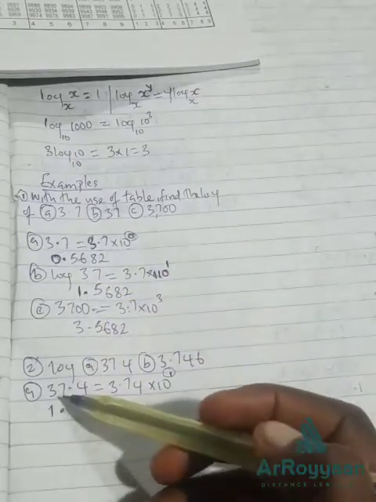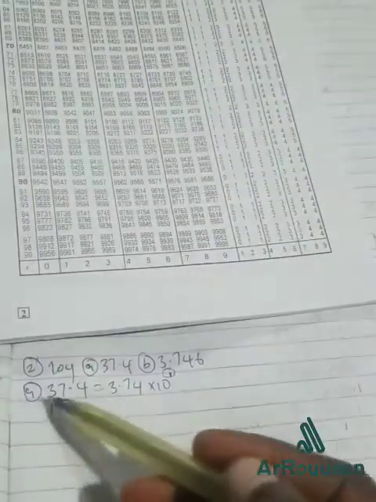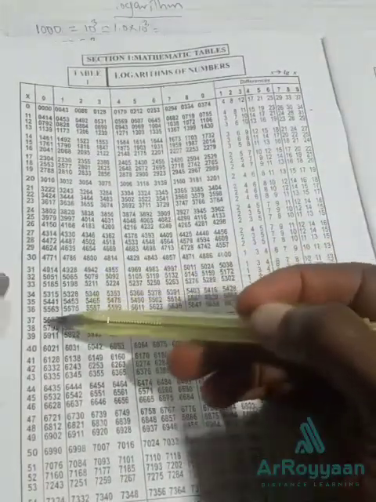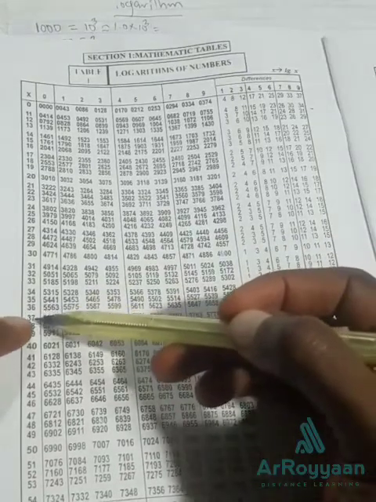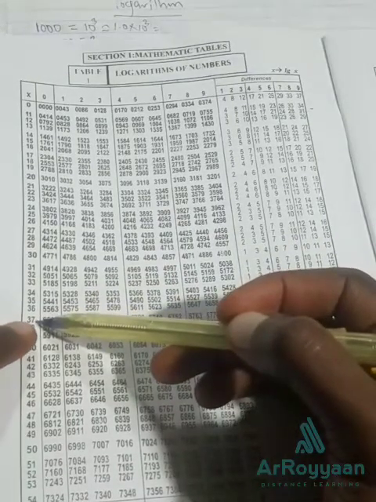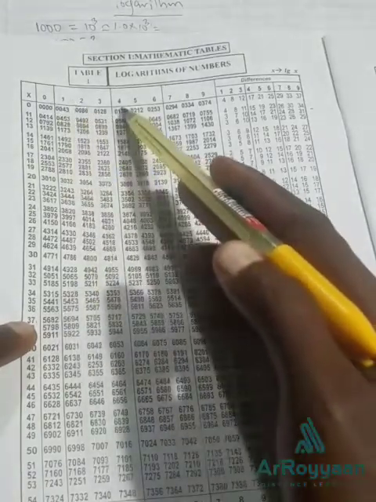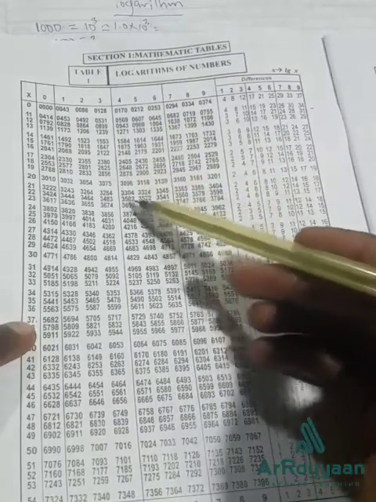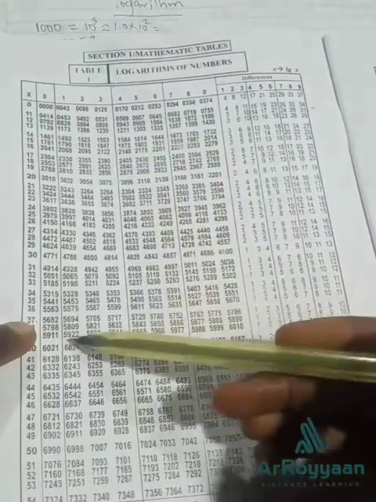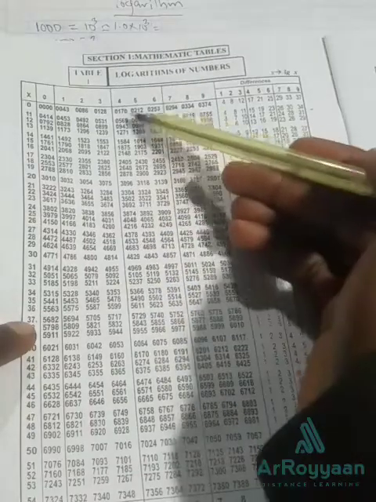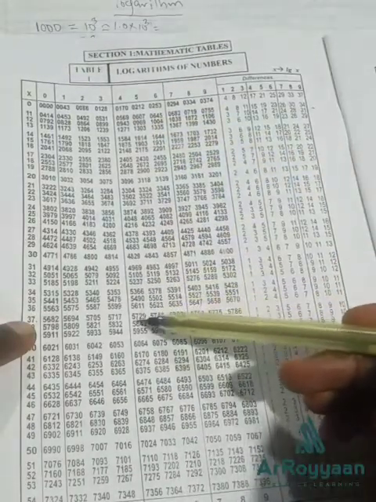So here we're dealing with a new way. We are looking for 37 under 4. These are 37 here under 4. This 1, 2, 3, these are 4. So trace it downward under 4.